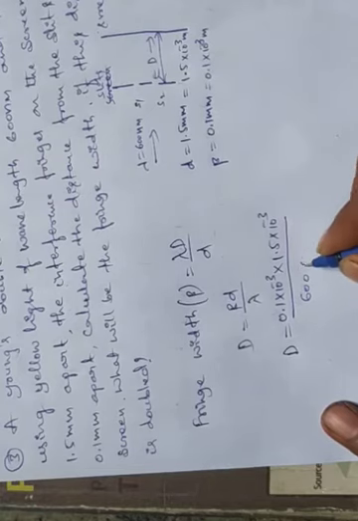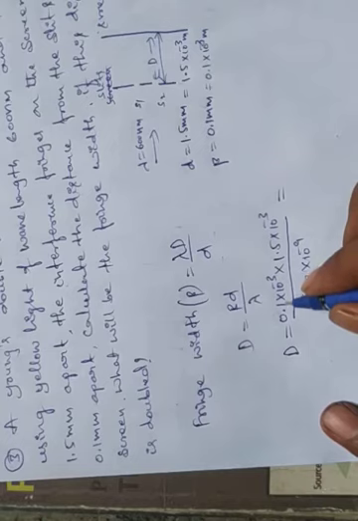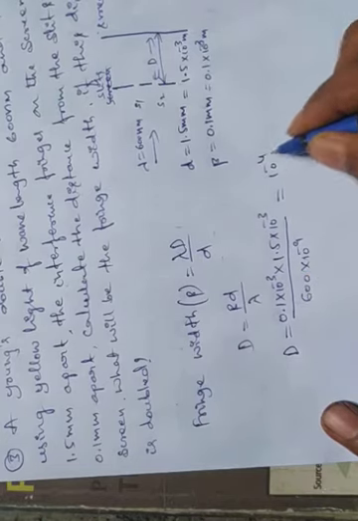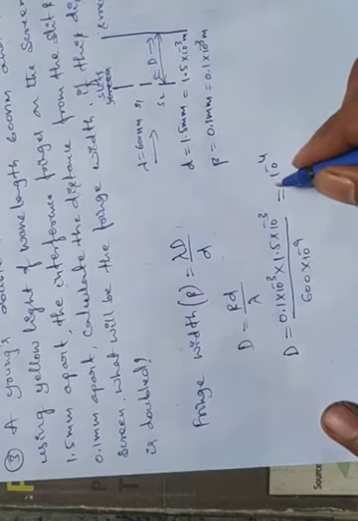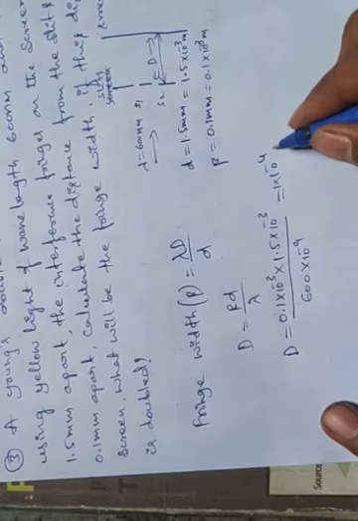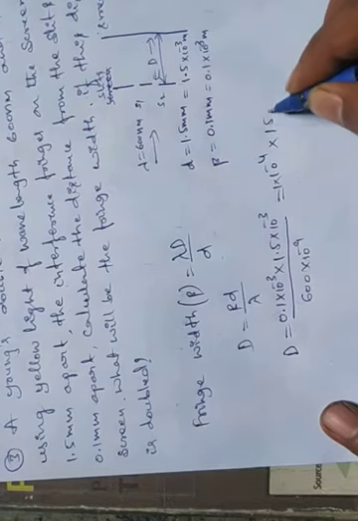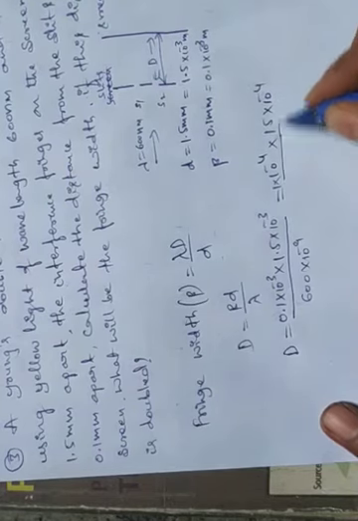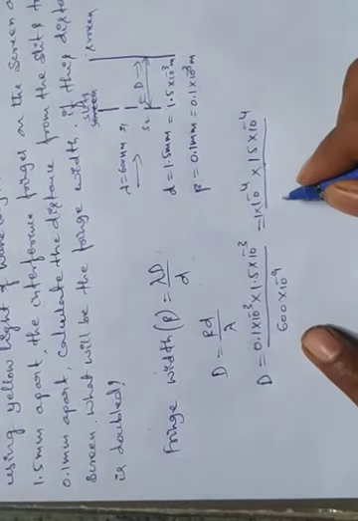Lambda is 600 nanometer. Nano is nothing but 10 power minus 9 meter. Okay, 0.1 is nothing but 1 by 10, that we can write as 1 into 10 power minus 4. And 1.5 into 10 power minus 3 we can write as 15 into 10 power minus 4, divided by 600 into 10 power minus 9.